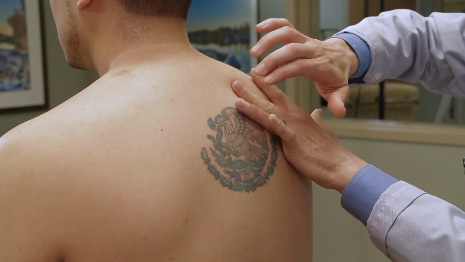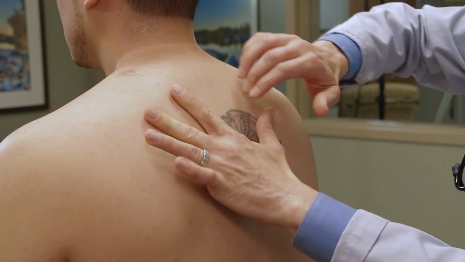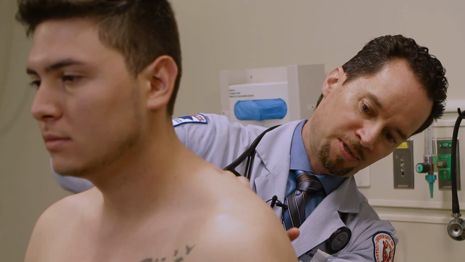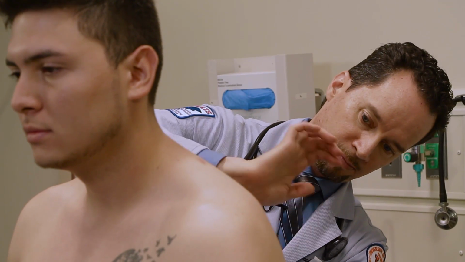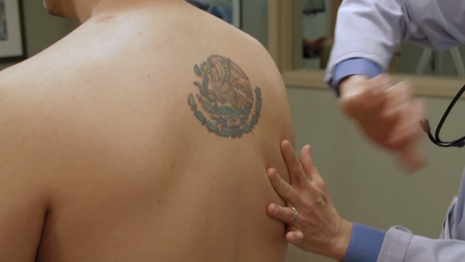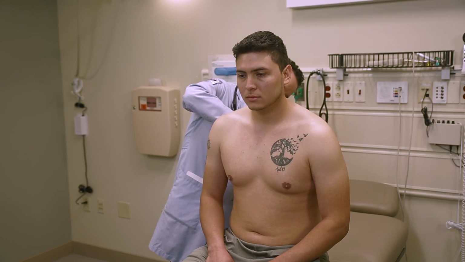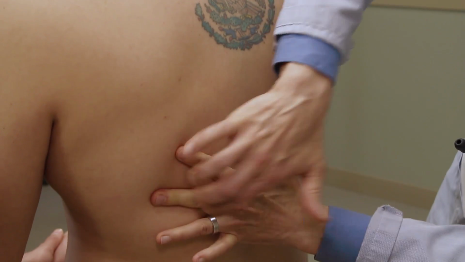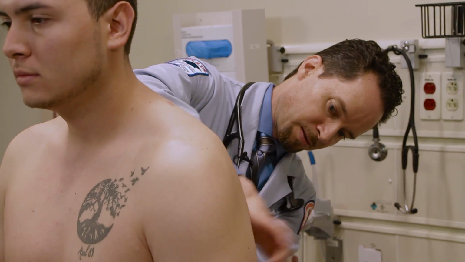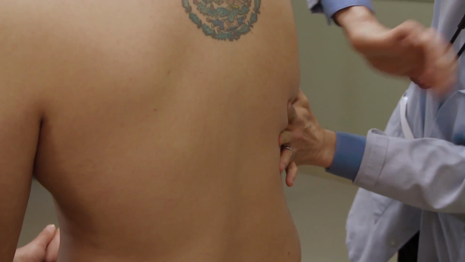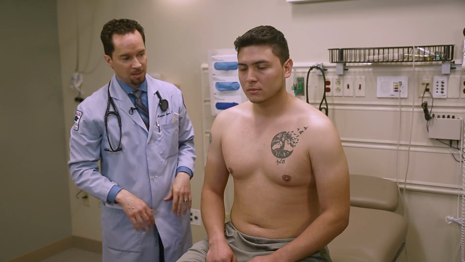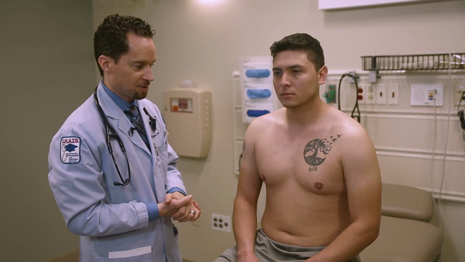Repeating the same thing. Press firmly, let that wrist swing. And then you're done with the percussion part.